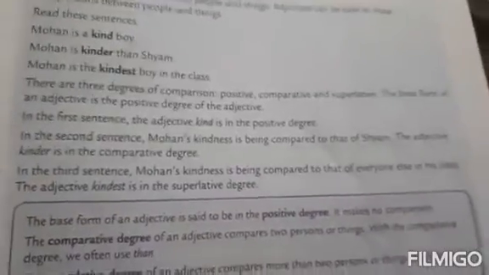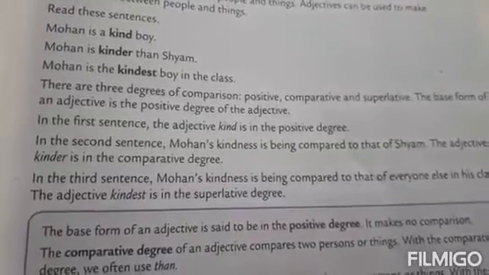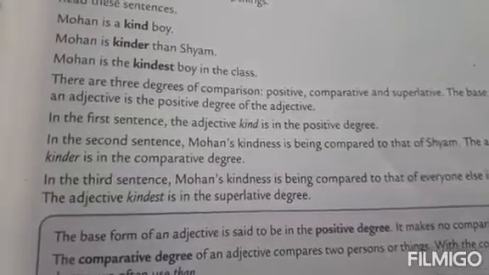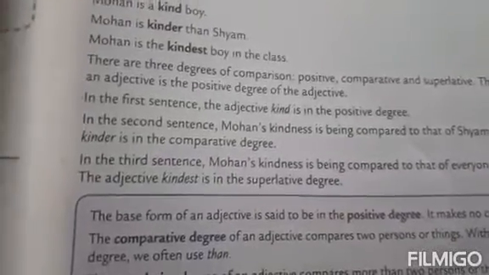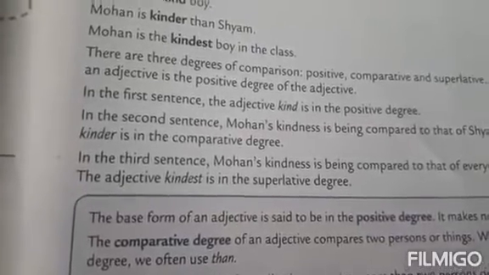That's why the adjective kindest is in the superlative degree. So now we are going to study positive degree, comparative degree, and superlative degree one by one. We will start with positive degree.